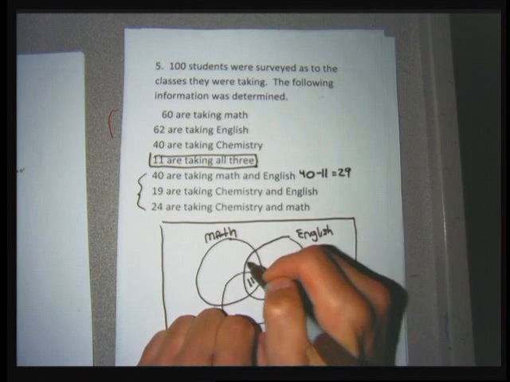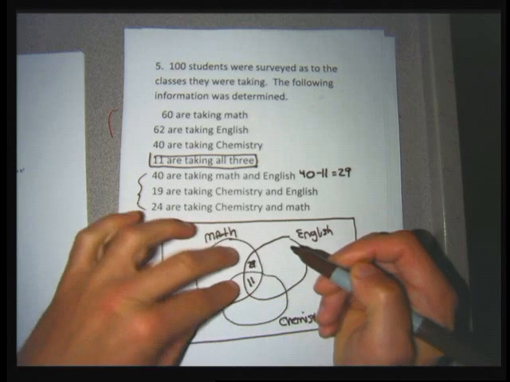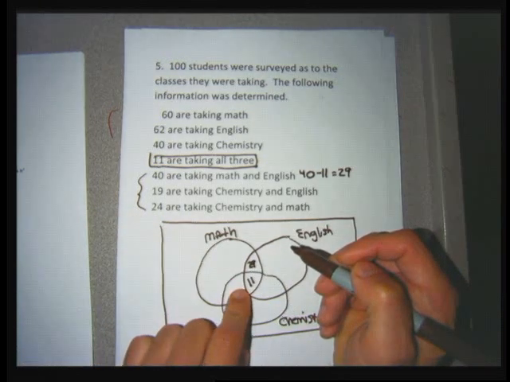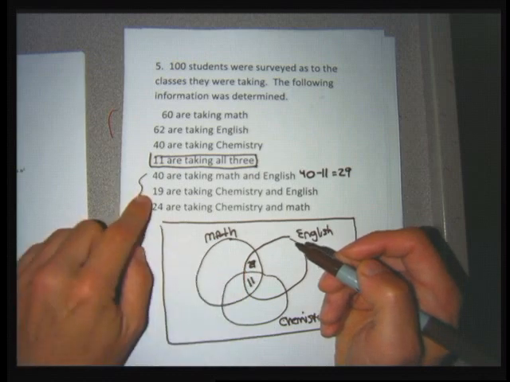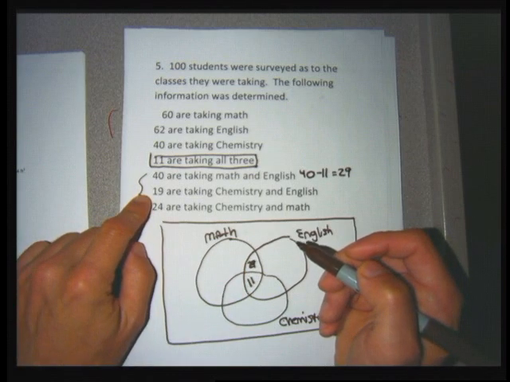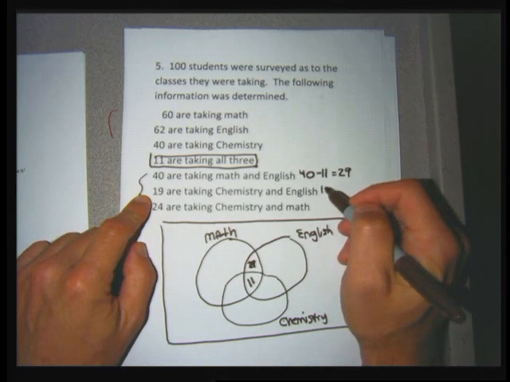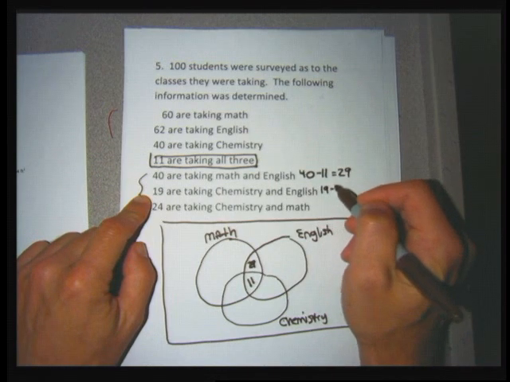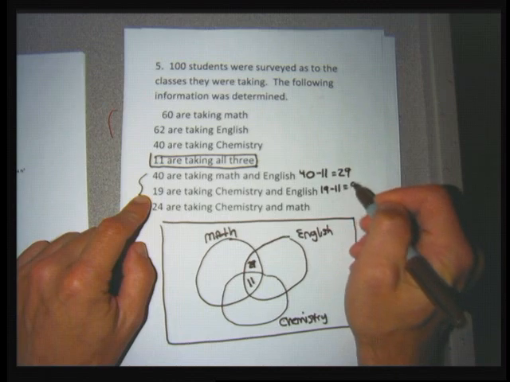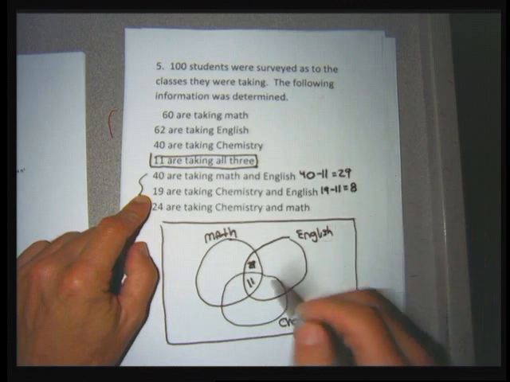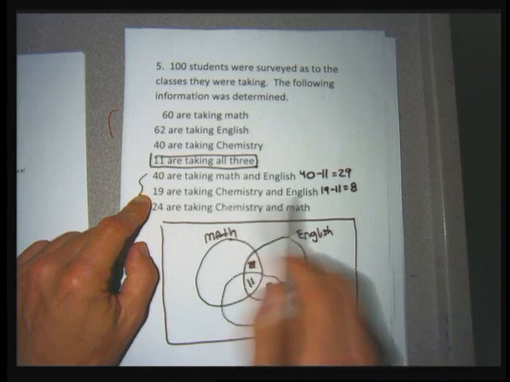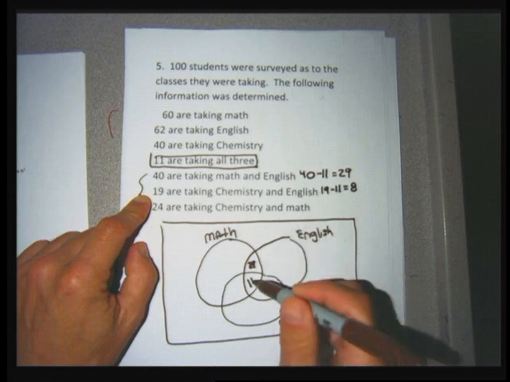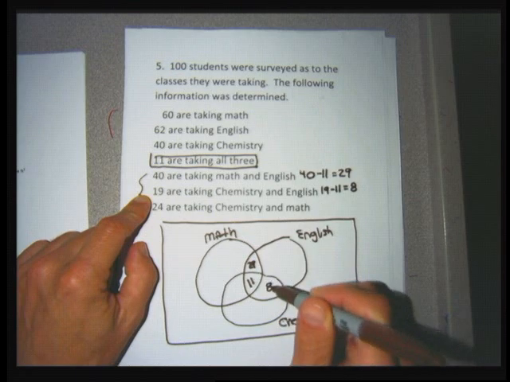And in this region right here, the 40 that are taking math and English gets broken up. 11 are taking math, English, and chemistry. 29 are taking math and English but not taking chemistry. Similarly, the 19 that are taking chemistry and English, 11 of those are also taking math. If I subtract out the 11 of those that are also taking math, 19 minus 11 is 8. I'll get the 8 students that are taking chemistry and English, but not math. So of the students that are taking chemistry and English, 11 are also taking math, 8 are only taking chemistry and English.